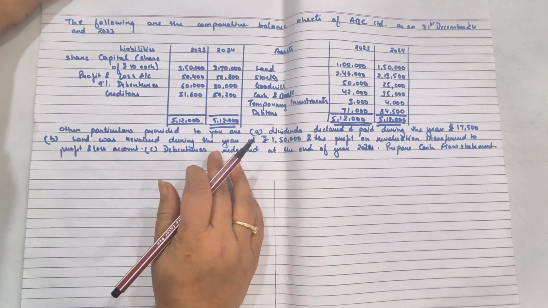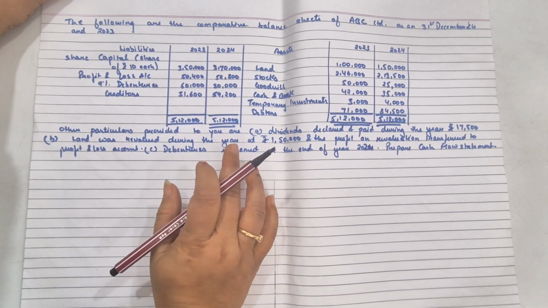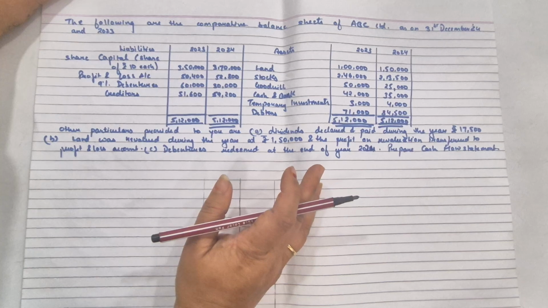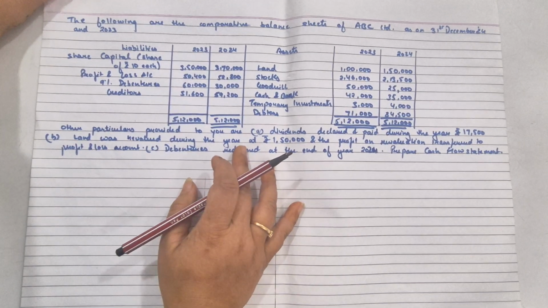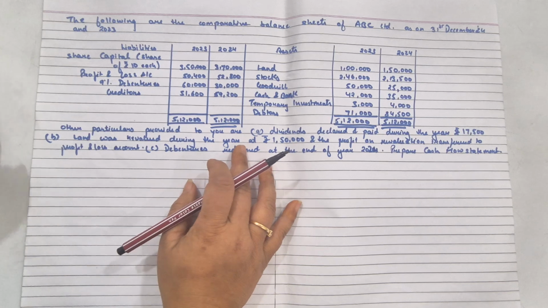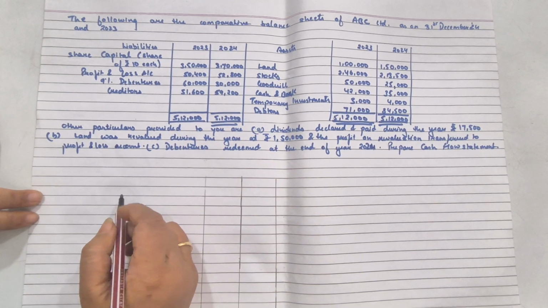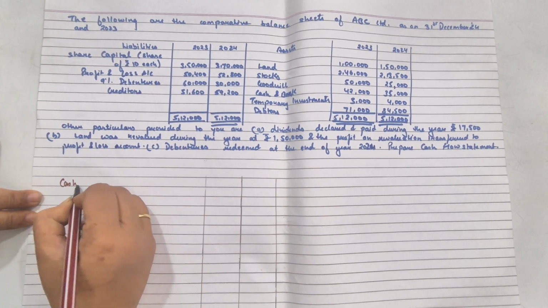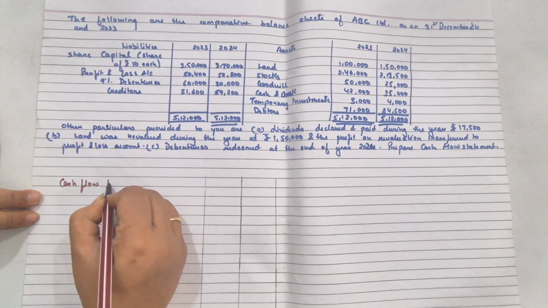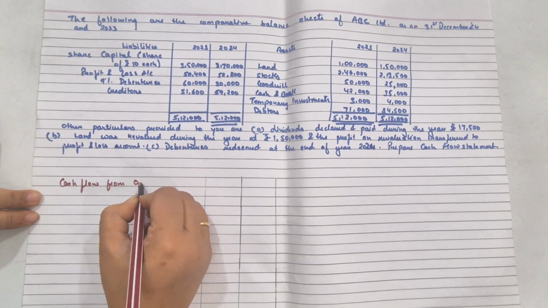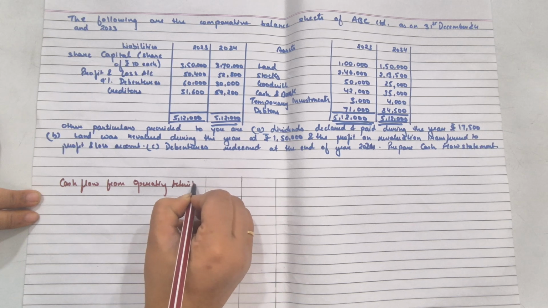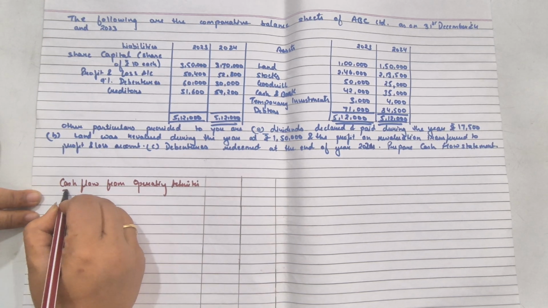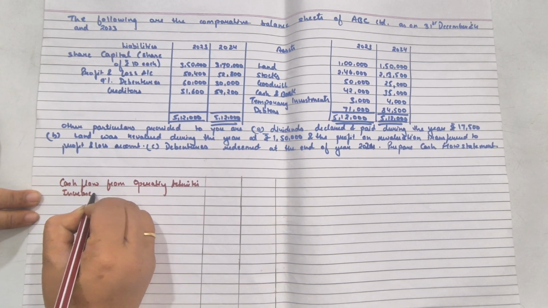So from the balance sheet we have to make a cash flow statement, so it is understood that this is an indirect question. I will explain how we will solve this. The first thing we will write is how we will calculate the cash flow from operating activity, students.